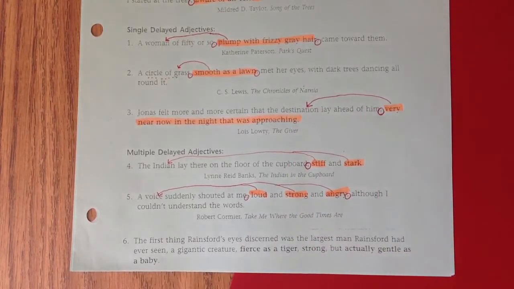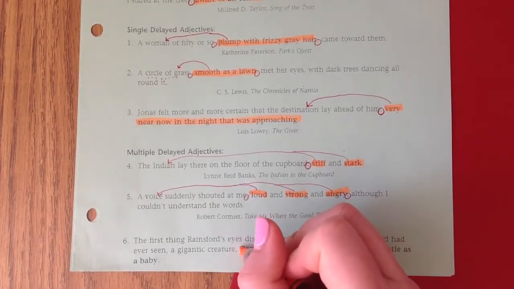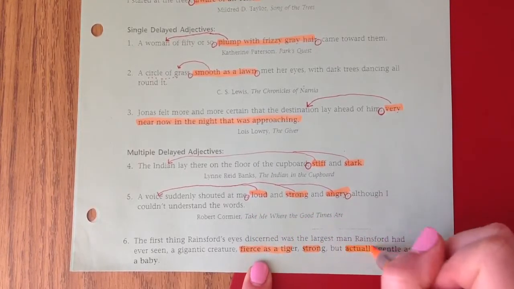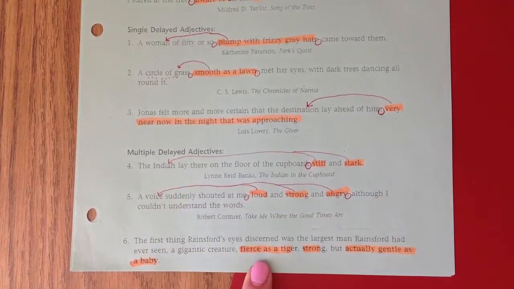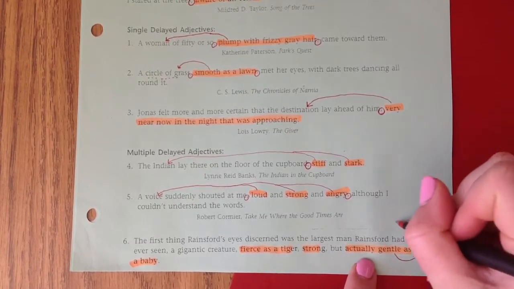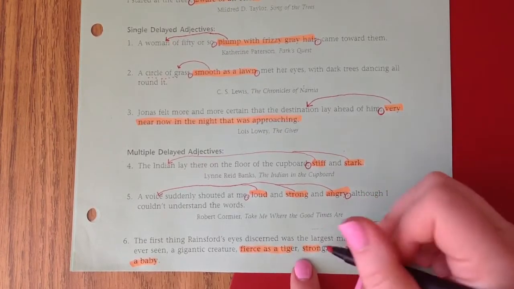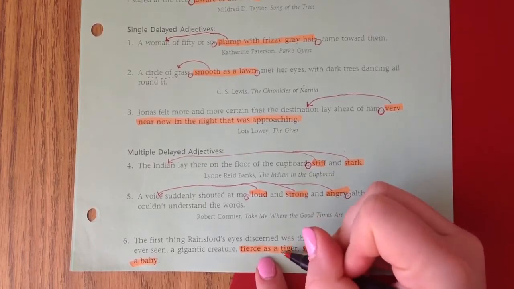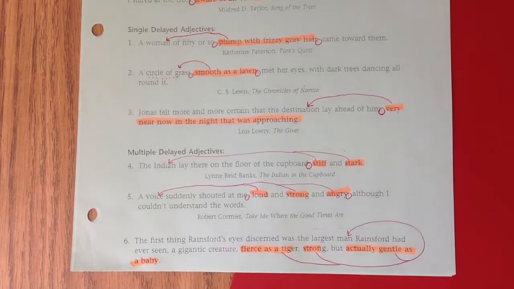And our last example on this page: the first thing Rainsford's eyes discerned was the largest man Rainsford had ever seen, a gigantic creature, fierce as a tiger, strong, but actually gentle as a baby. So I actually have three different adjective phrases here. I have an adjective phrase, an adjective, and an adjective phrase, right? But they all describe the same thing, the man. Because the man was gentle as a baby, the man was strong, the man was fierce as a tiger, right?